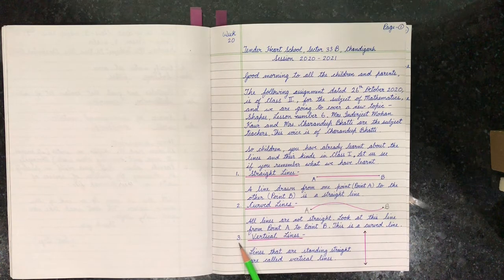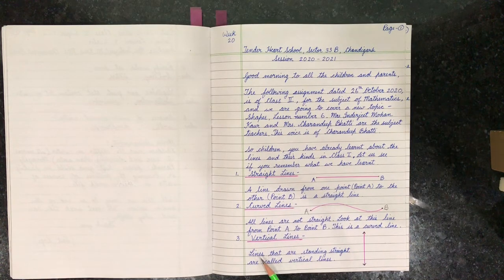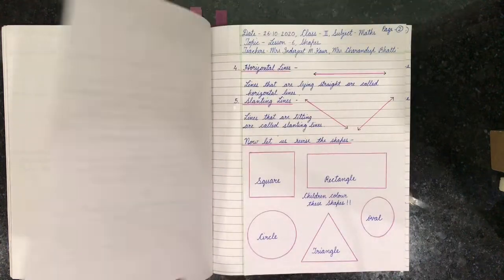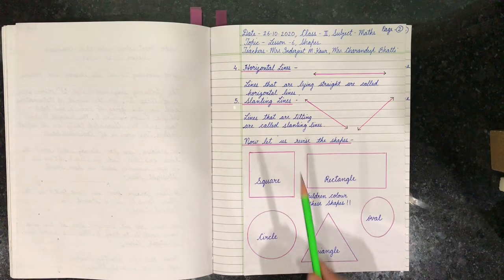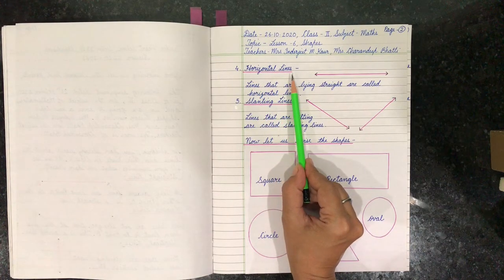Number 3 is a vertical line. Lines that are standing straight are called vertical lines. Next line is horizontal lines.